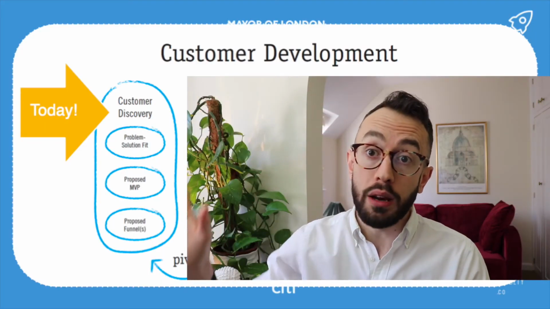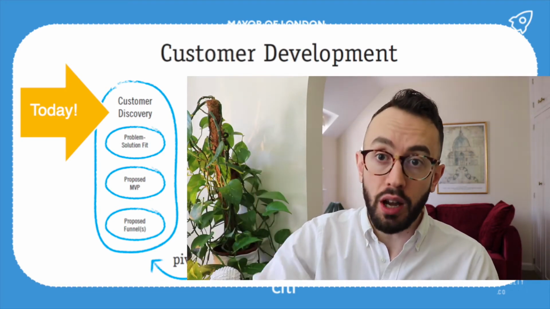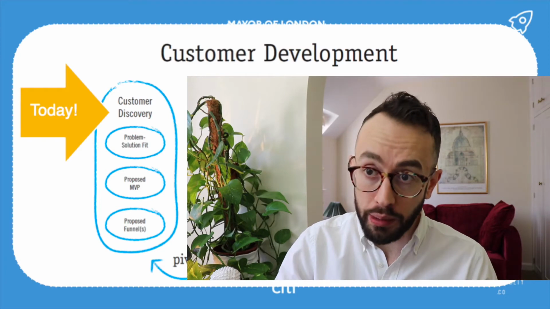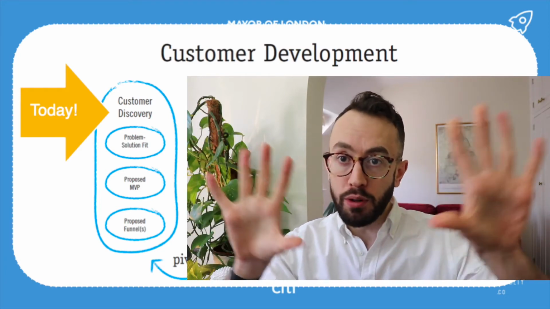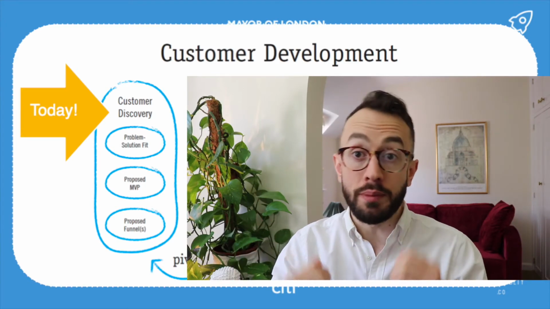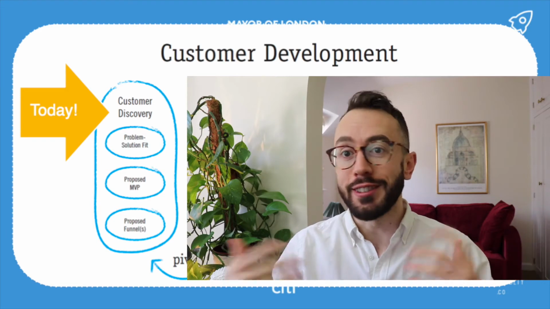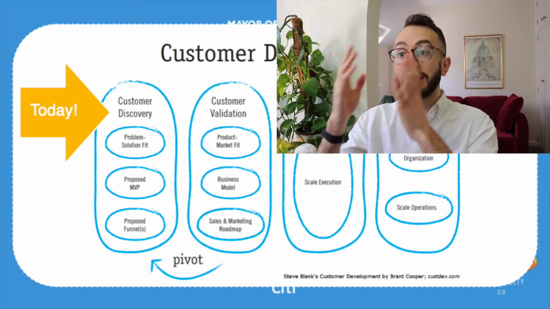In terms of his wider product cycle, he's got these 4 stages. Number 1, customer discovery, where we are today, where it all begins, understanding that problem and solution fit and balance, concepting out what your proposed MVP looks like, and your funnels, where you are going to sell it and how you are going to do it. Then we get to that validation point.